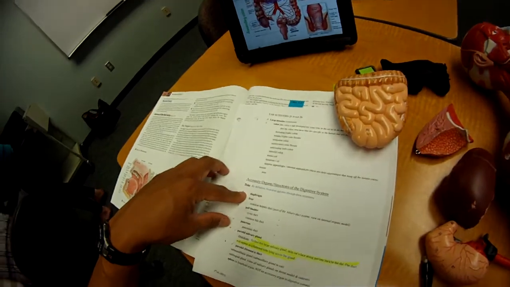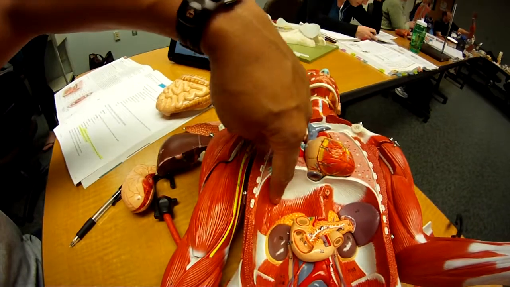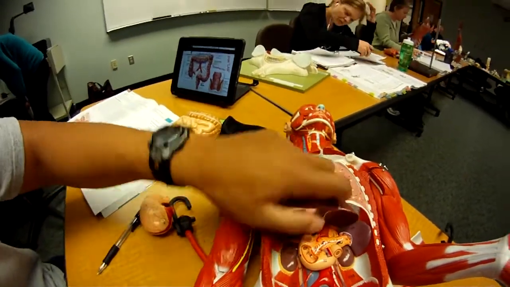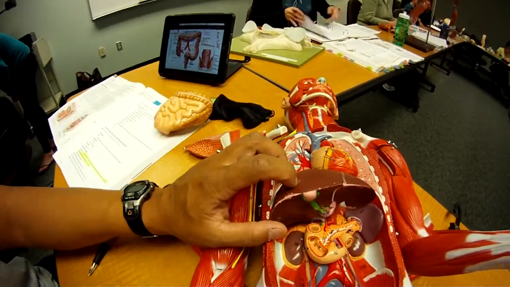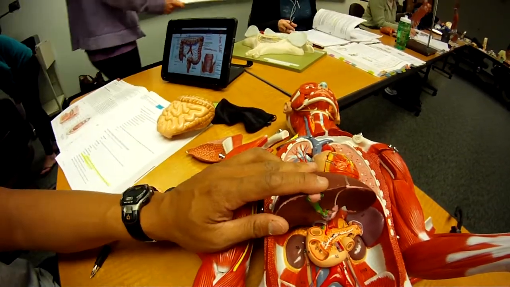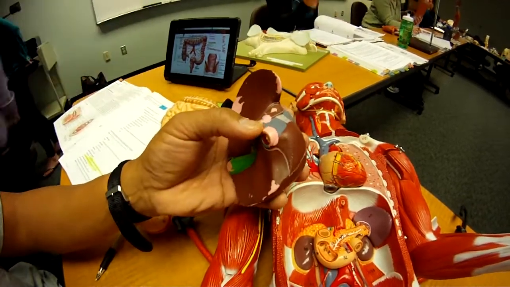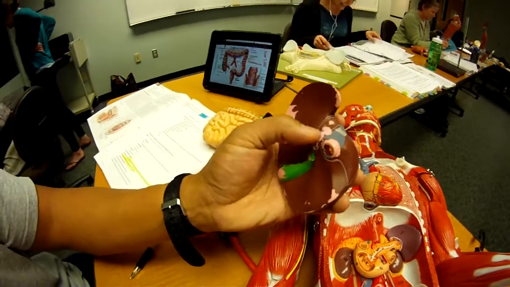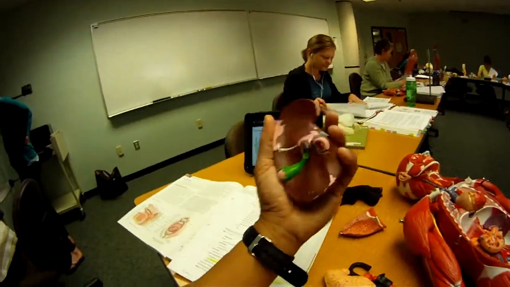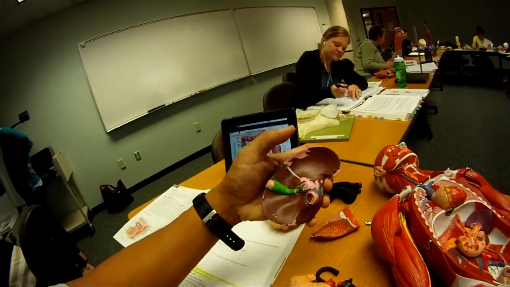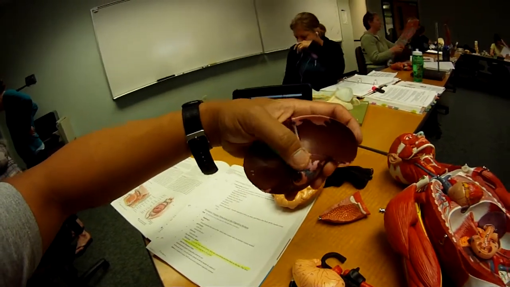Okay, next, the diaphragm. This is the diaphragm. This is the liver. The common hepatic duct would be in here, pretty much. You can't see it. See how damaged this model is, but it should be right here. The common hepatic duct.